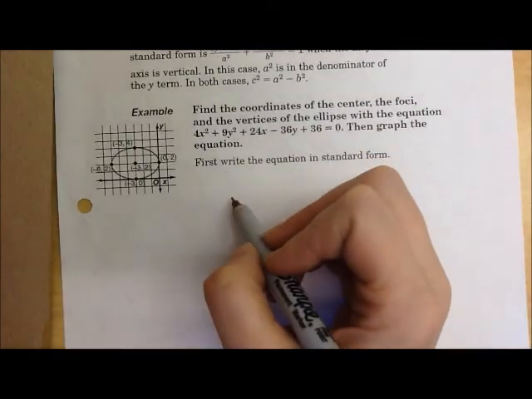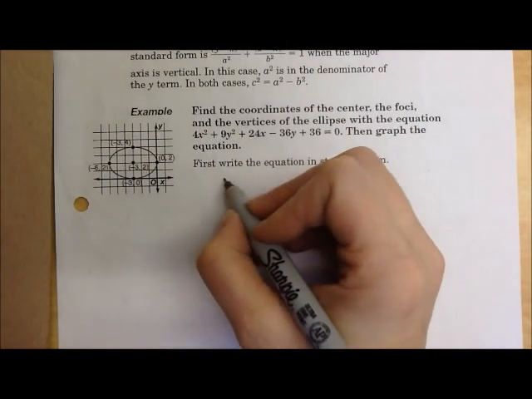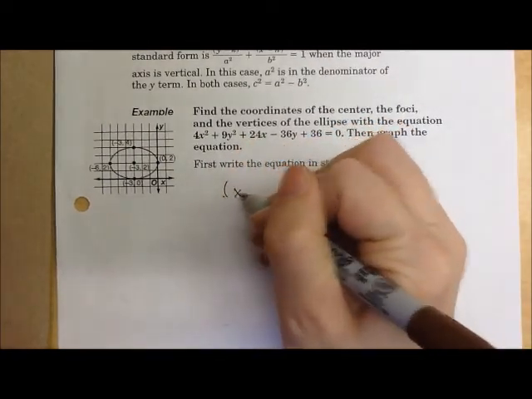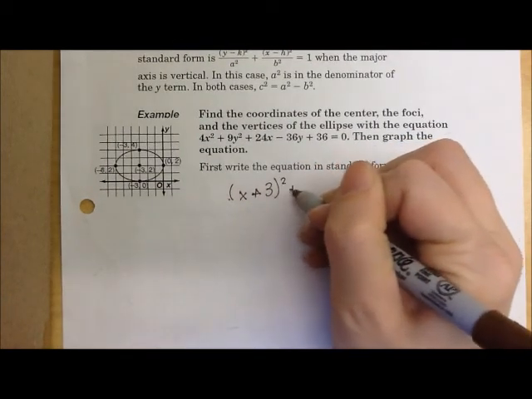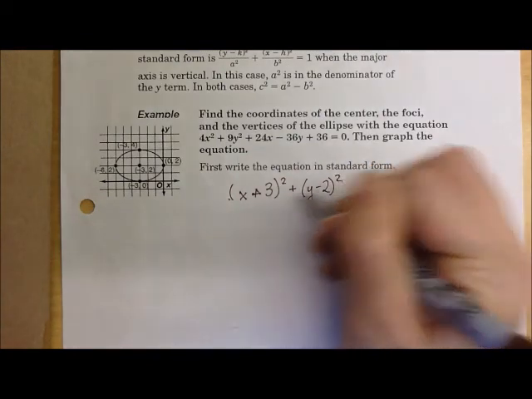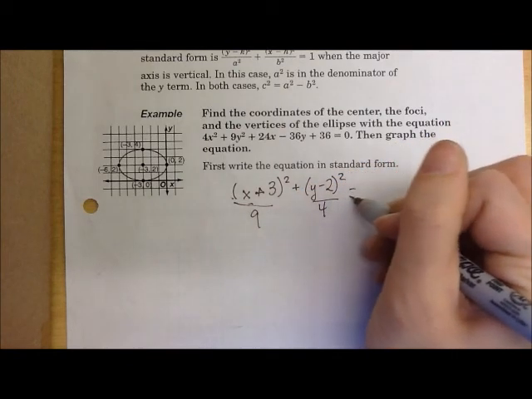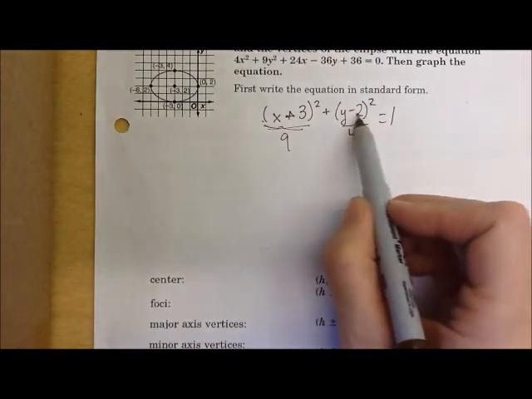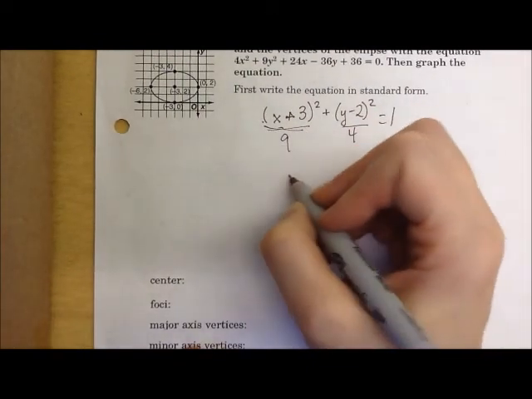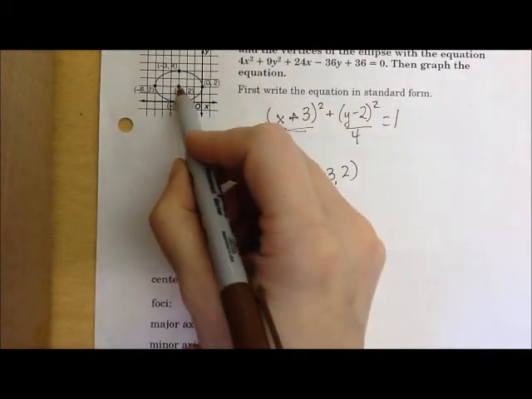So we are not going to work on putting this in standard form for today. I'm just going to give you the standard form, and then we are going to work on how to graph the ellipse from that standard form. So here is the standard form. As you can see, the ellipse is already graphed for you. So from the standard form, the h and k work just the way they did for a circle. The center is at -3, +2, right there.